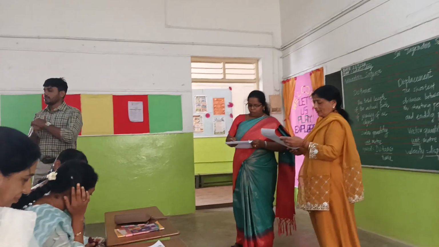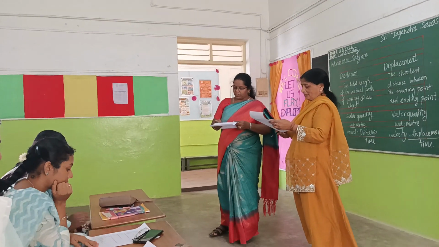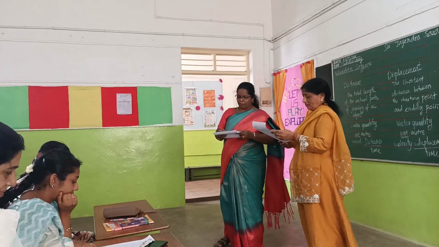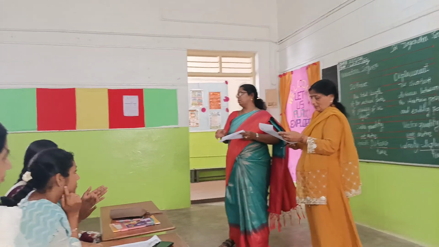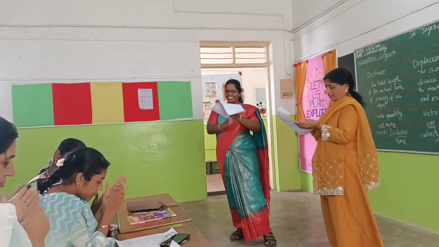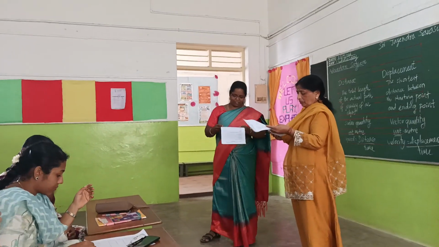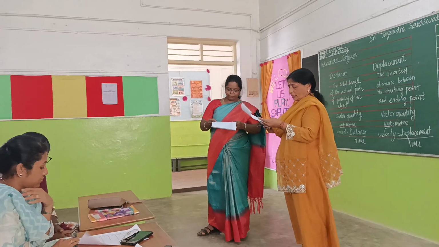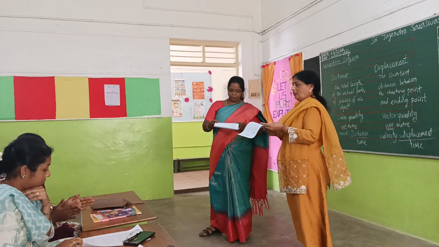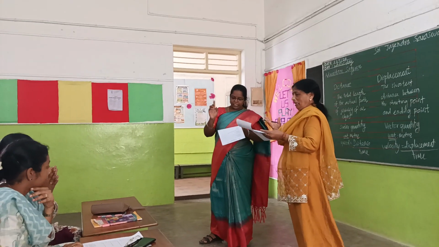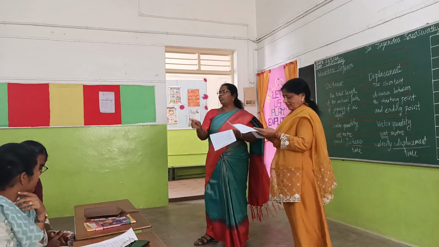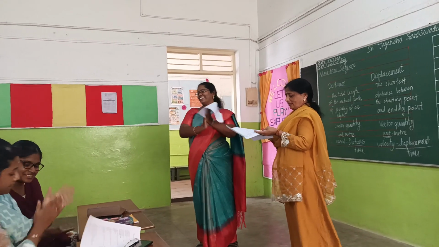Okay, good. A student walks 5 meters east and then 5 meters west and reaches the same point. The displacement is 0 meters. Very good. This statement is correct. Distance is always 0? No. The distance is always greater than or equal to the displacement. Good point.